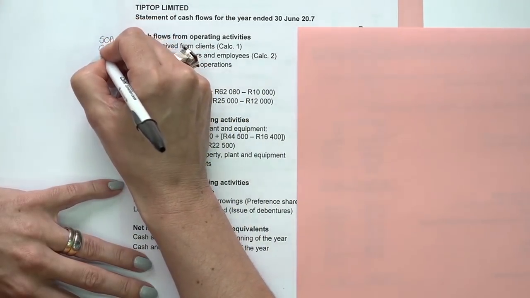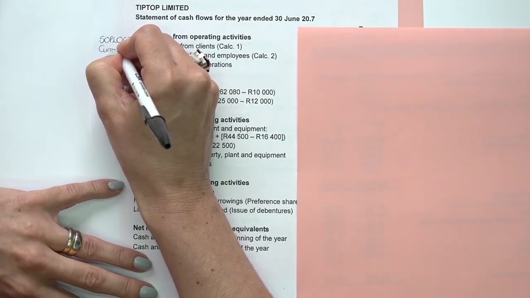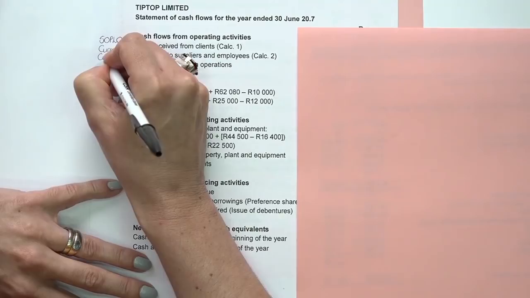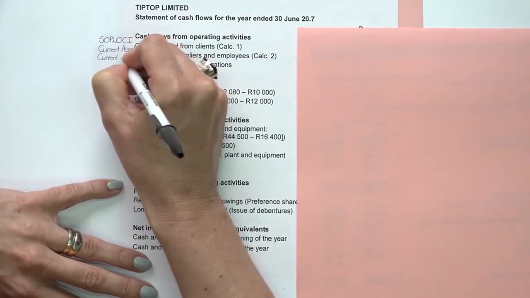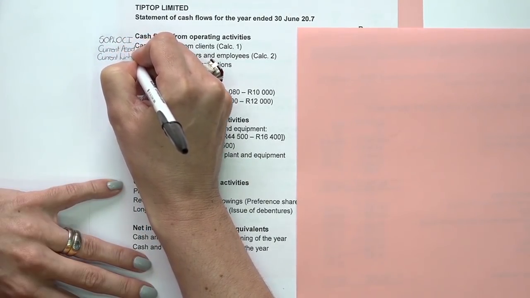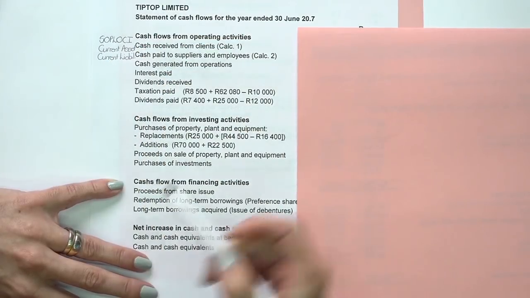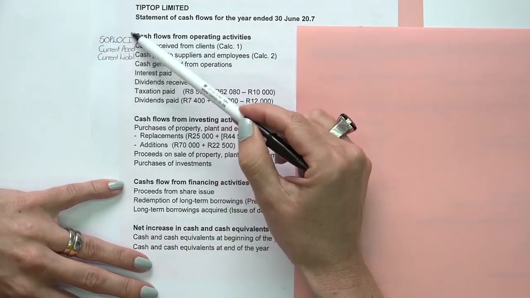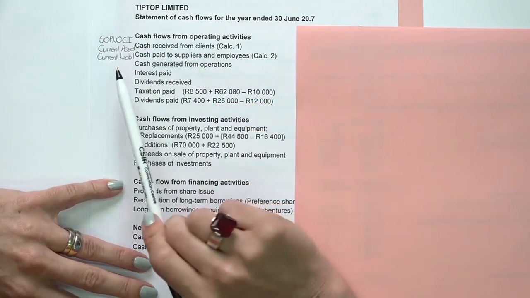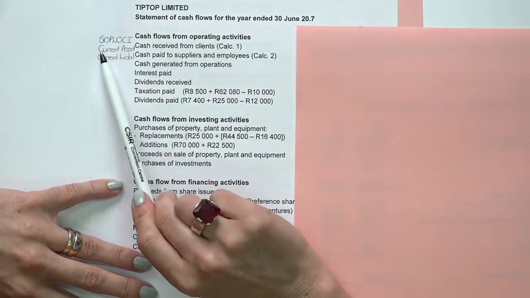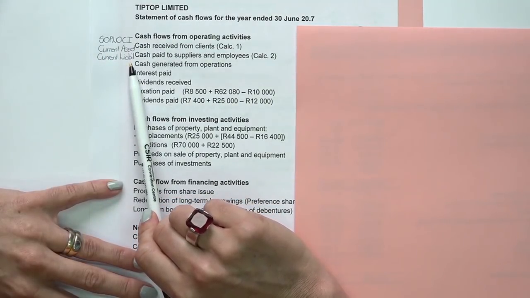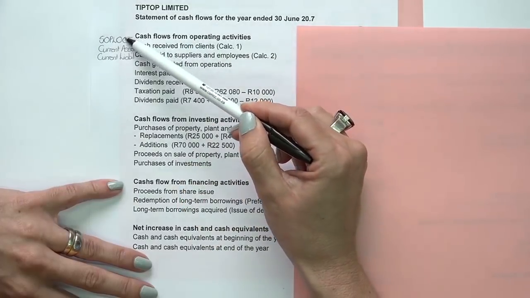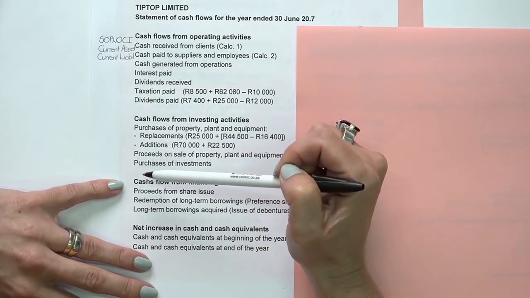Operating capital is my current assets and my current liabilities. So under the operating activities, I'm going to look at the complete statement of profit and loss and other comprehensive income, as well as current assets and current liabilities. And I'm going to try and isolate the cash flows from all of these items.